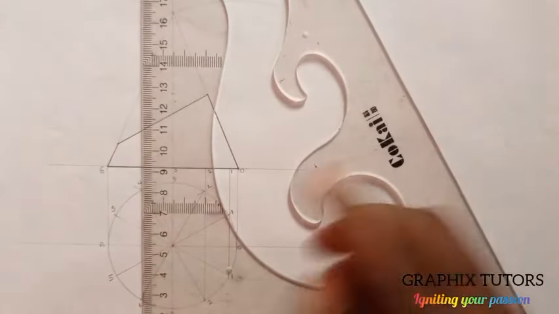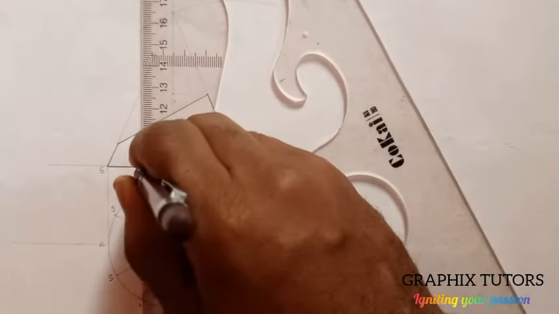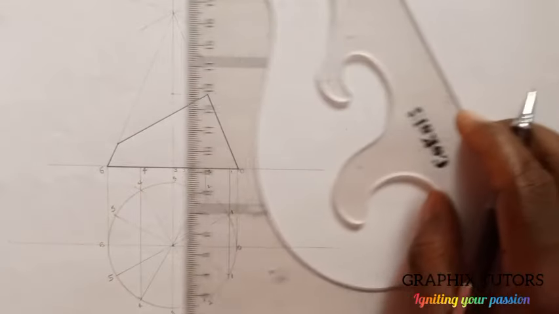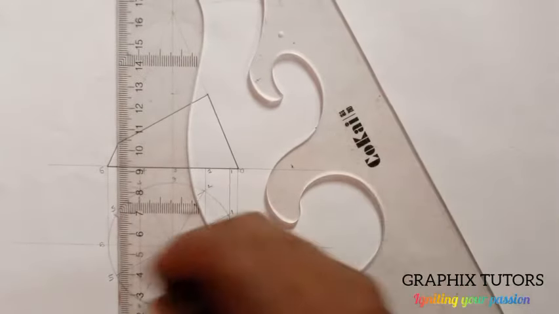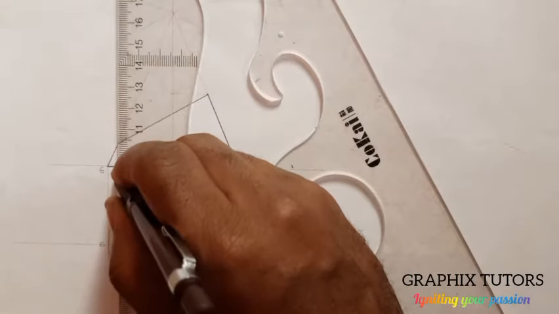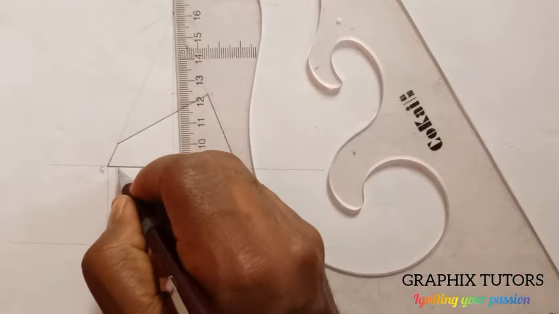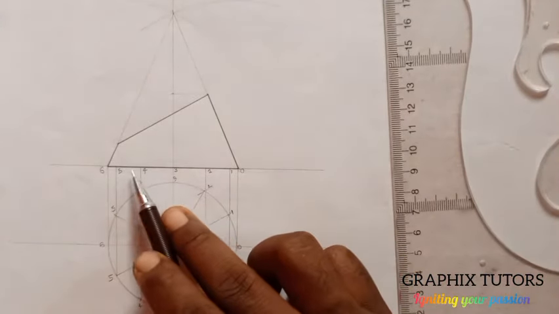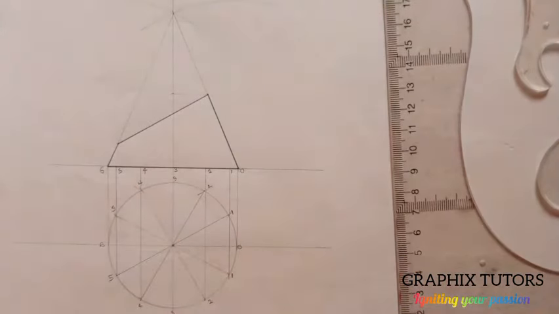If I move 4, this will be point 4. If I move 5, this will be point 5. Right? So we have 0, 1, 2, 3, 4, 5, and 6.